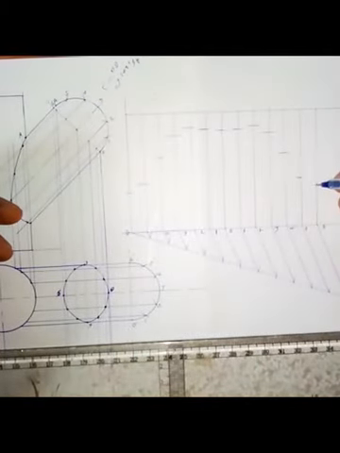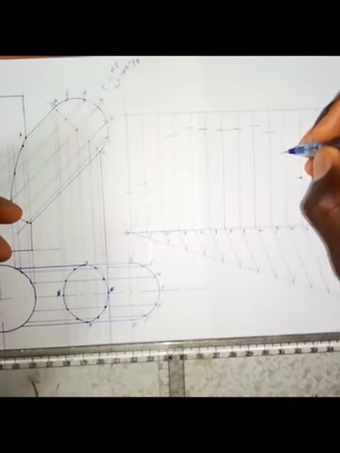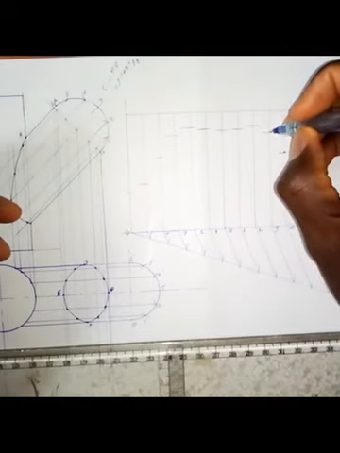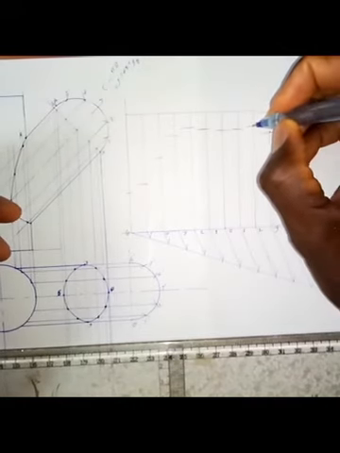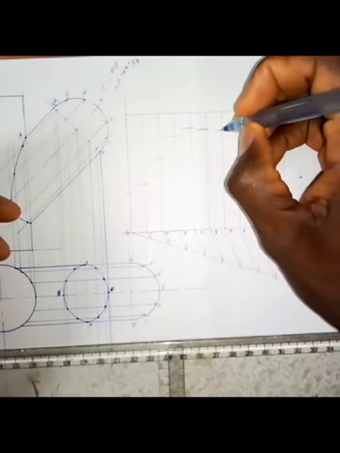So let's bring out this point here, this point here, this point here.